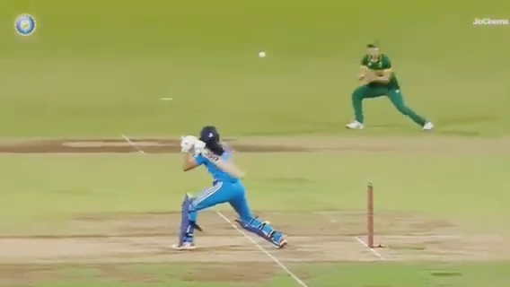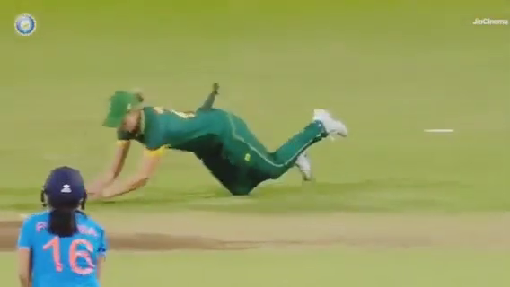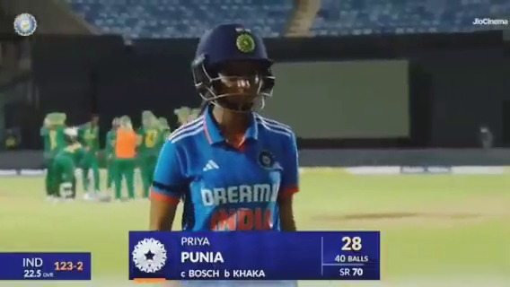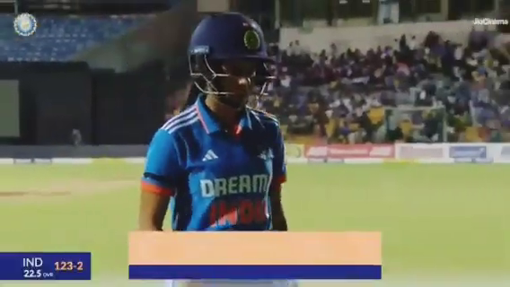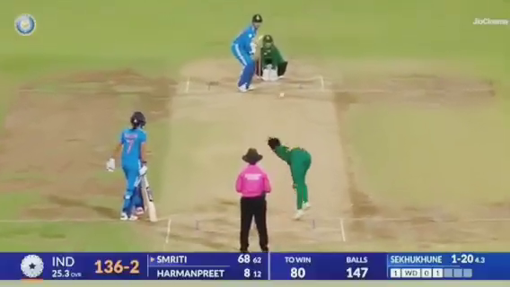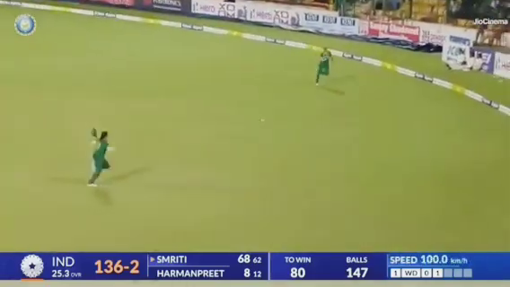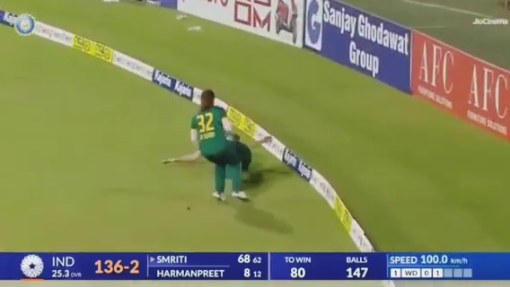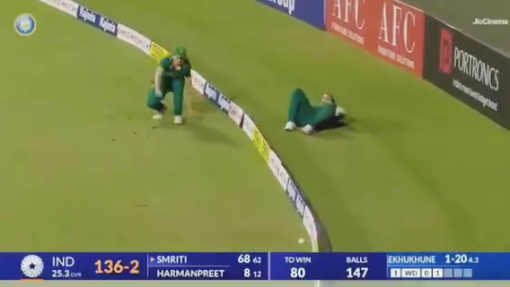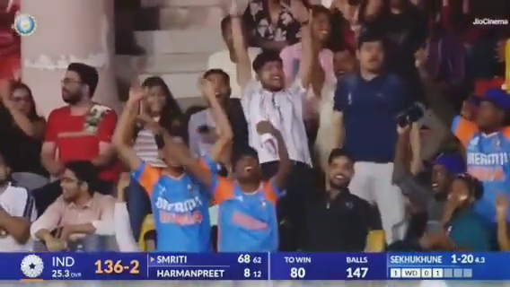Catch taken. Second wicket for South Africa. Pratika Rawal has to go. Very well struck, 28. India 123 for 2. Harmanpreet Kaur. Up and over. Just manages to get to the boundary between those two fielders.